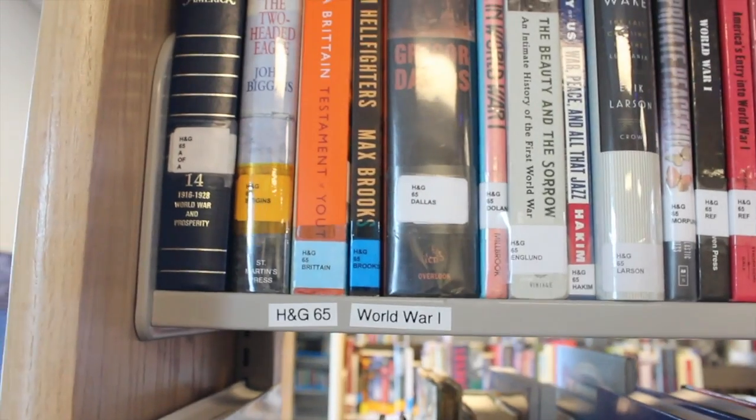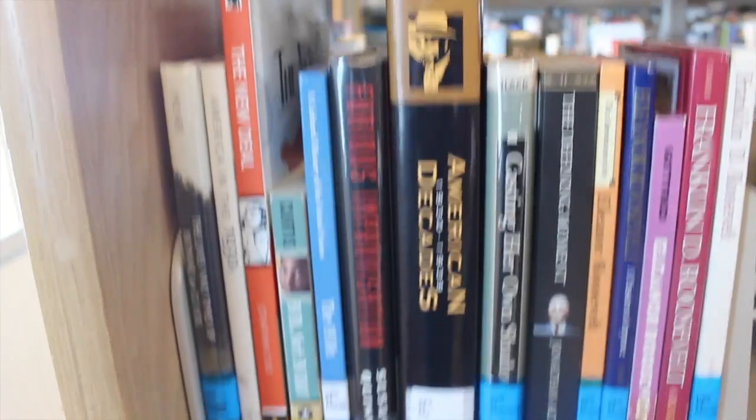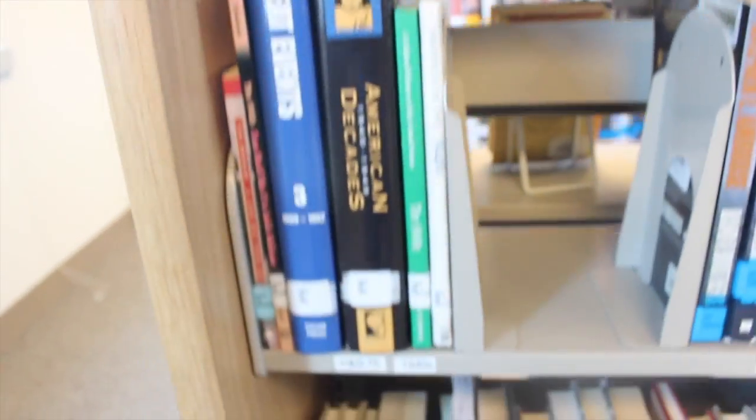So here's our 20th century. You've got World War I, 1920s, 30s. It goes by the decades because we have so much information on this time period. And then on the back side, it goes to current events as well. Just chronological. So a kid who doesn't use the library all the time can find Civil War books. They just go to that section in the 1860s and bam, they're there. Or they go to the 1960s and they see all the Vietnam books.